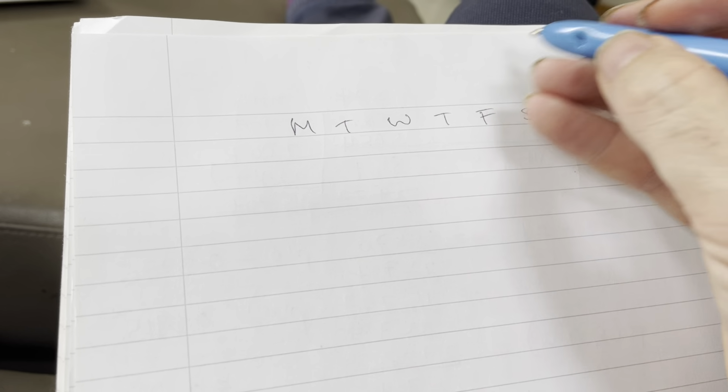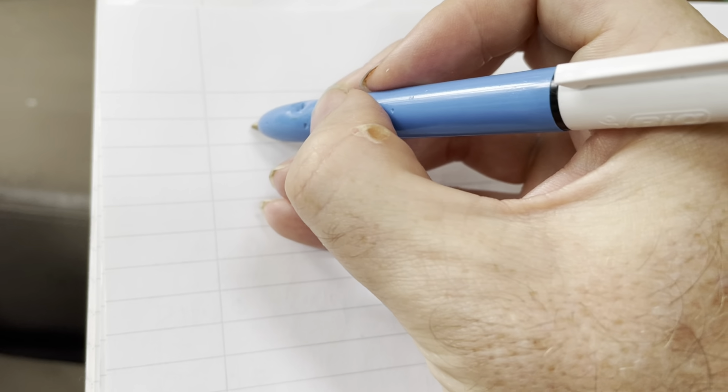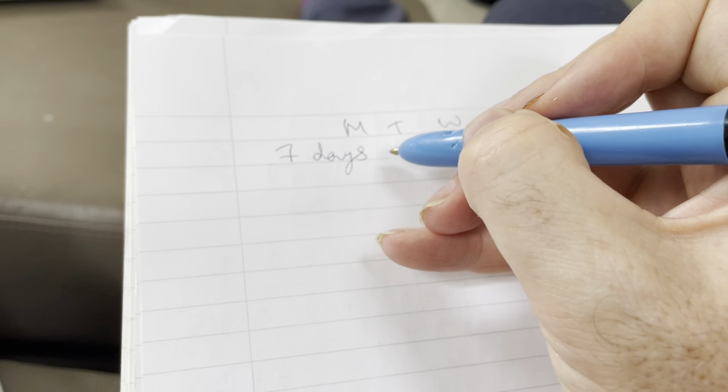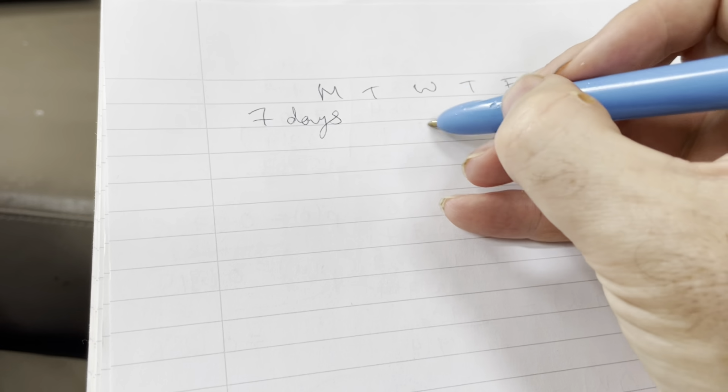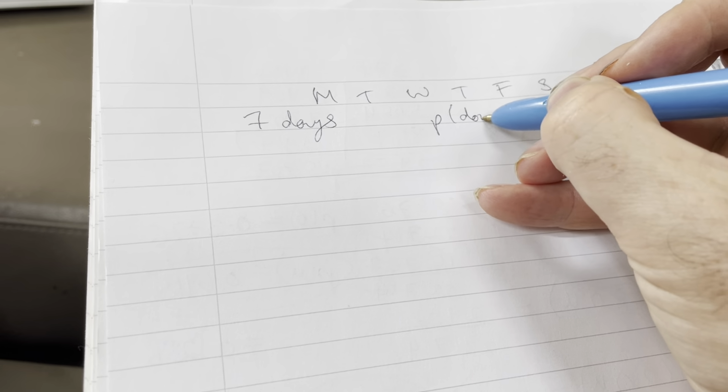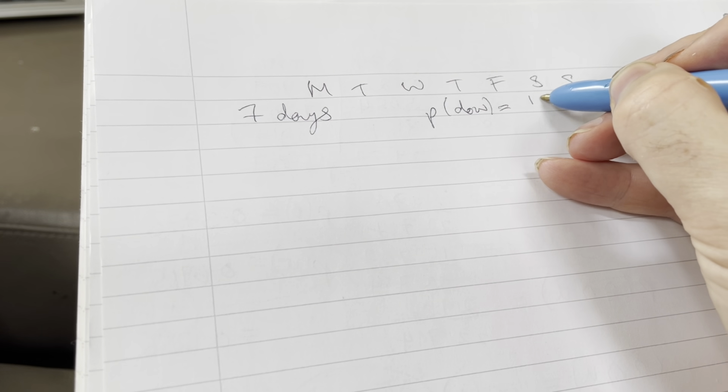Okay, so Monday, Tuesday, Wednesday, Thursday, Friday, Saturday, Sunday. Usually good just to sketch out these things. So there are 7 days in the week. The probability that somebody's born on one day of the week is 1 in 7.